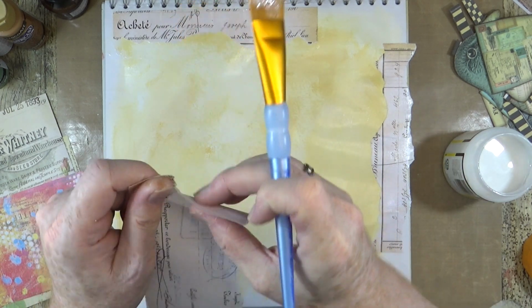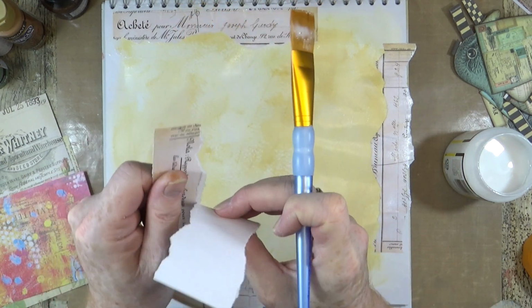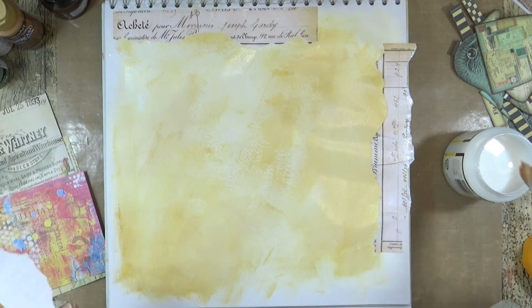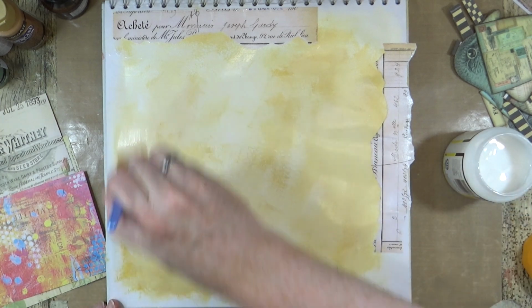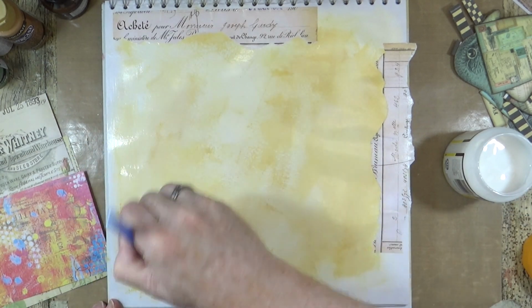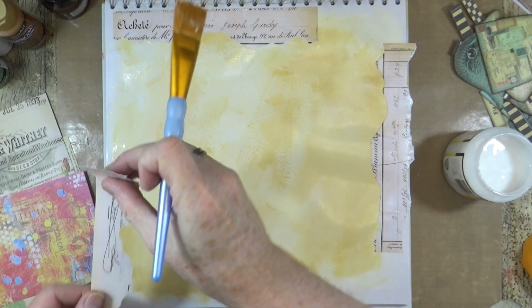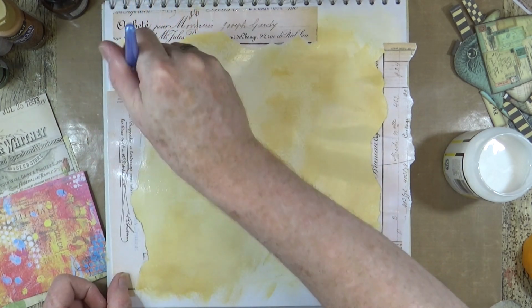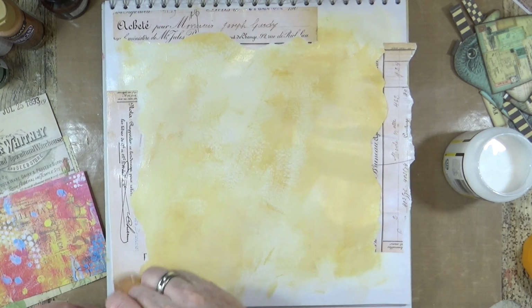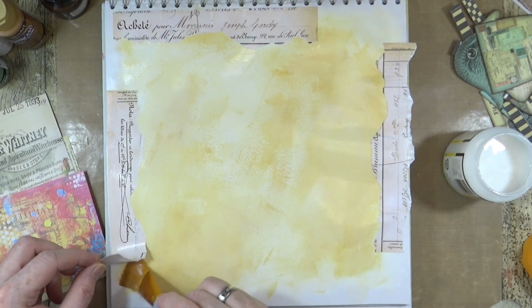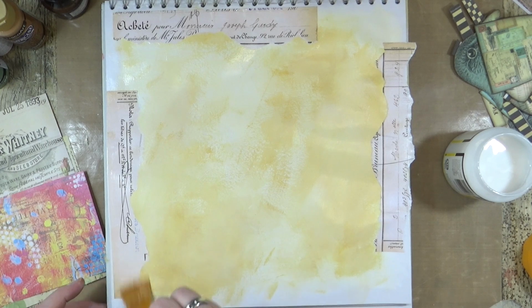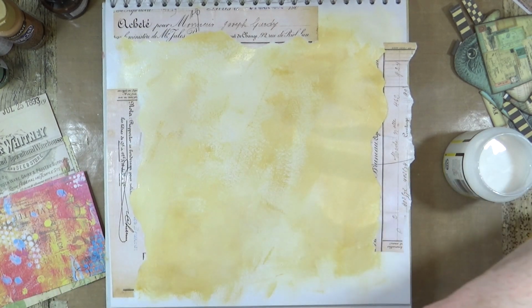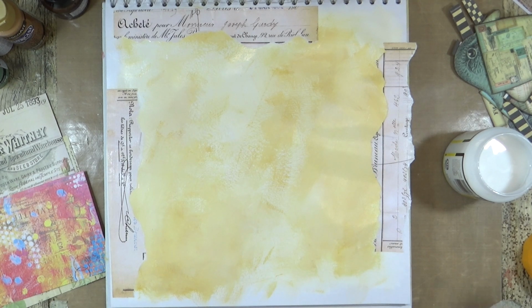And then there we go. I'm hoping it's not going to wrinkle too much.